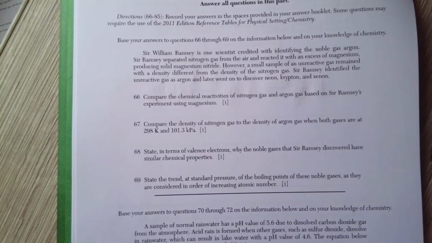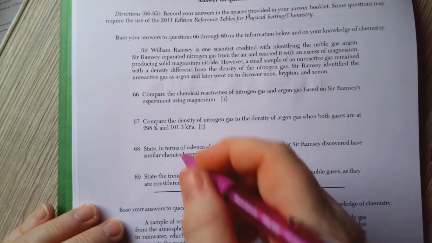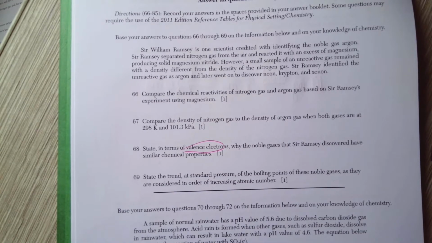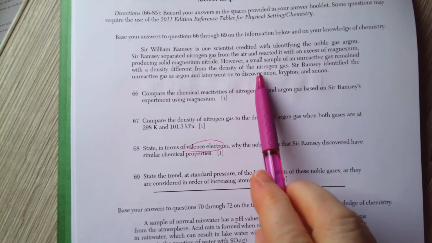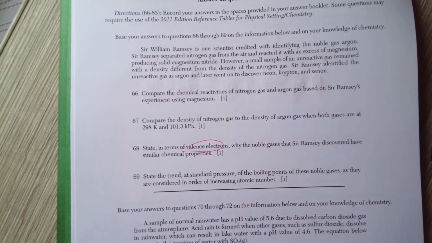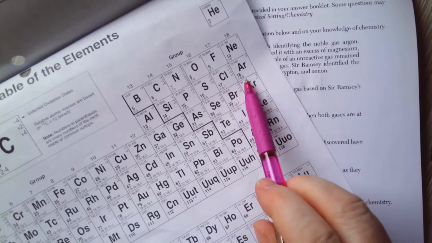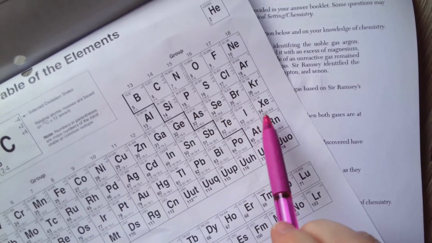Okay, let's move on. State in terms of, okay, my answer has to literally have these words, right? State in terms of valence electrons why the noble gases that Sir Ramsay discovered have similar chemical properties. Well, he discovered argon, neon, krypton, and xenon. Why do they have similar chemical properties? Well, let's look. Neon, 8 valence electrons. Argon, krypton, xenon.